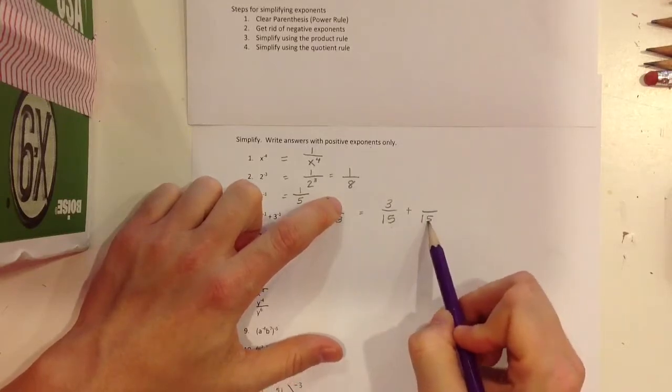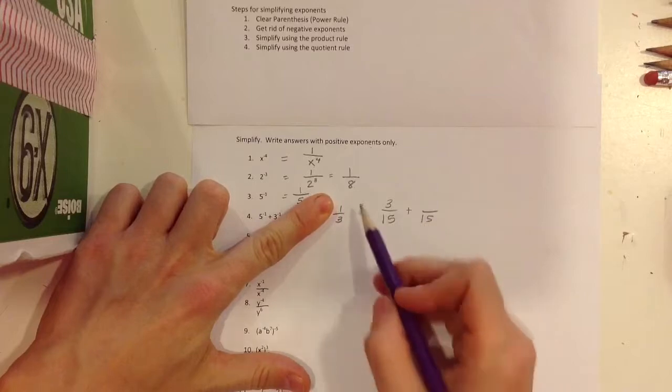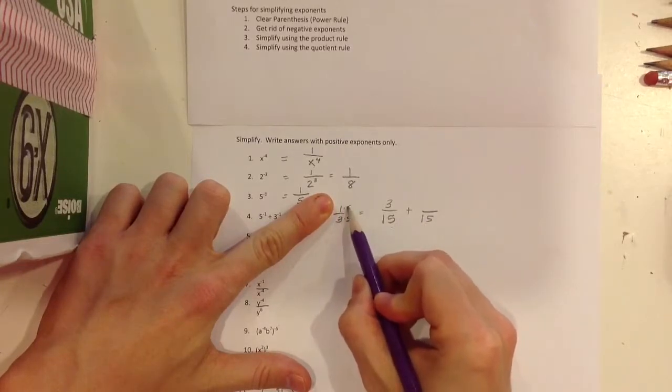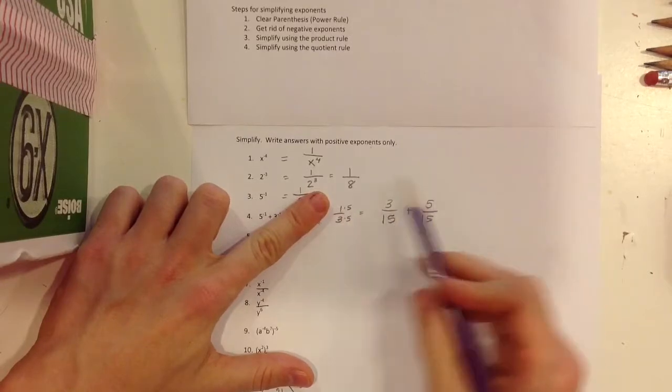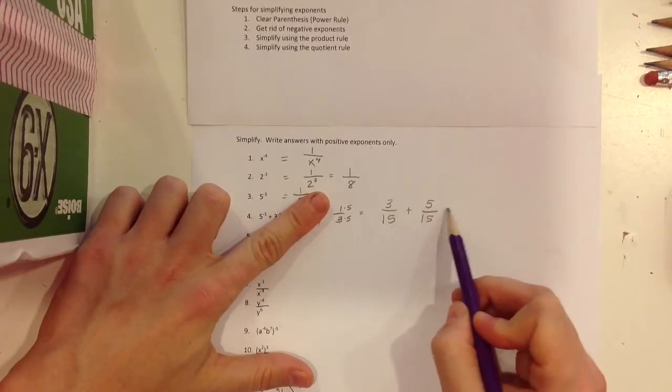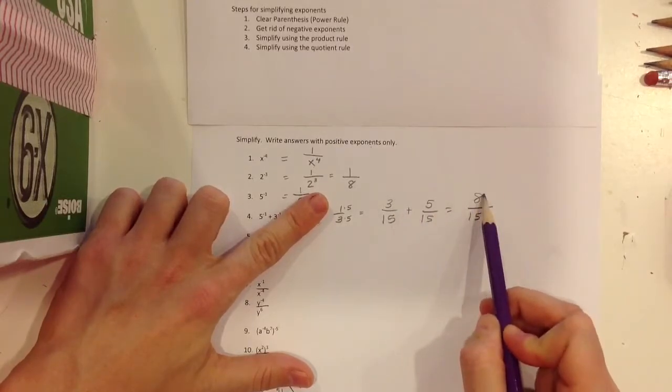Do the same thing for this one. I want 15 as a denominator. I have 3, so what can I multiply times 3 to get 15? And it's 5. So I'm going to multiply the top and bottom by 5. So 1 times 5 is 5, 3 times 5 is 15. So I want to keep that denominator the same, and I'm going to add my numerators.